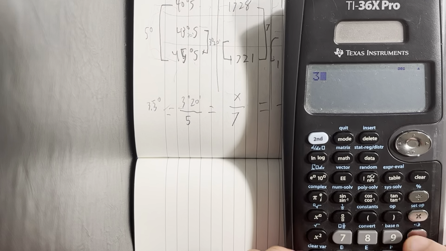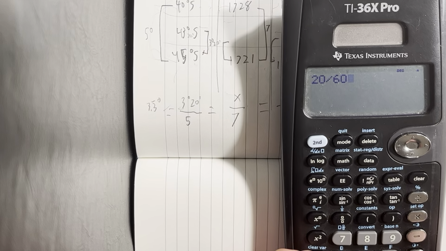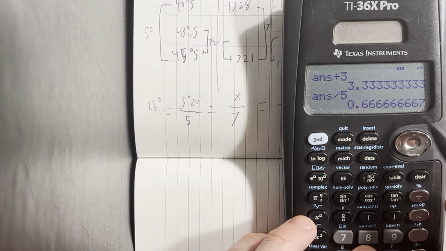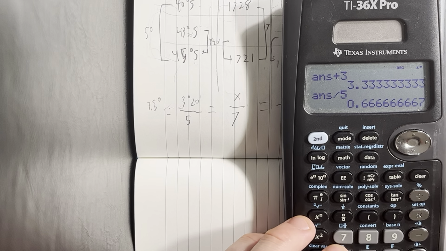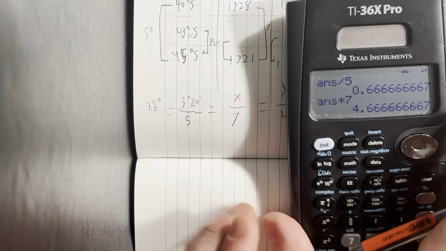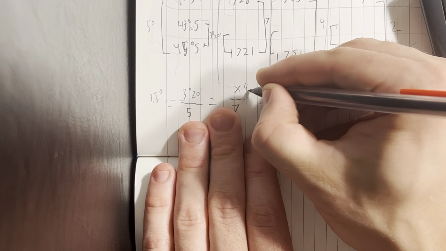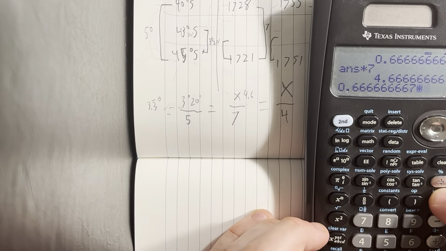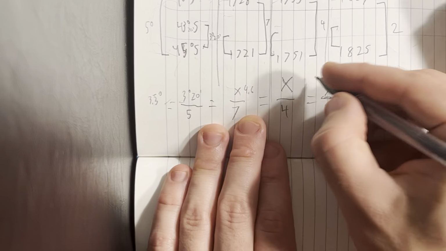So then we'll work out the math here. 20 divided by 60 plus 3 divided by 5, we get a ratio of 0.6 repeating, times 7 gives us 4.66. Then we'll do times 4, gives us 2.66.